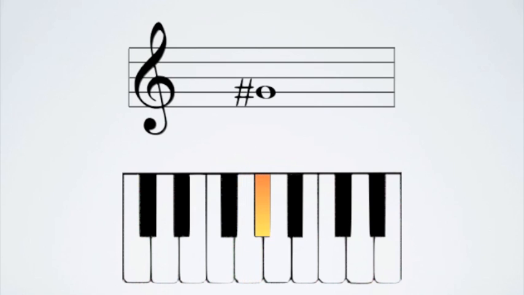Now flats, on the other hand, lower any note down a half step to the next nearest note. So the note D goes down a half step to become D flat. And the note A becomes the note A flat.